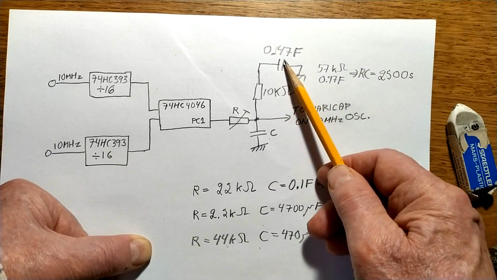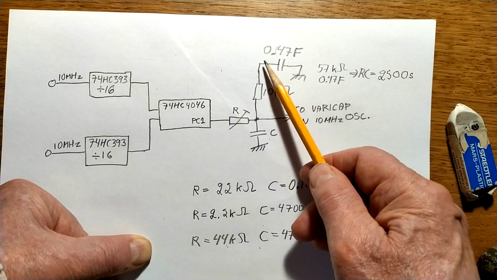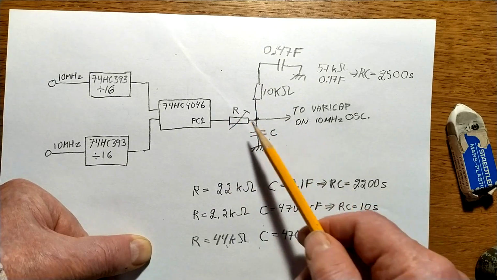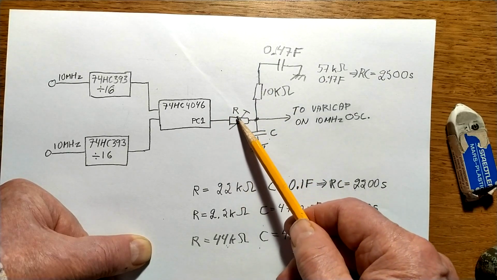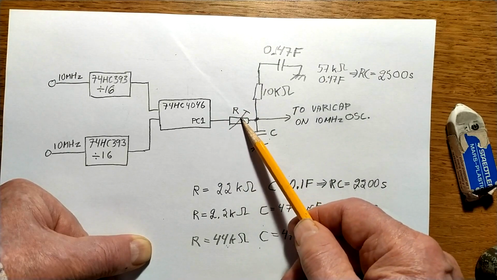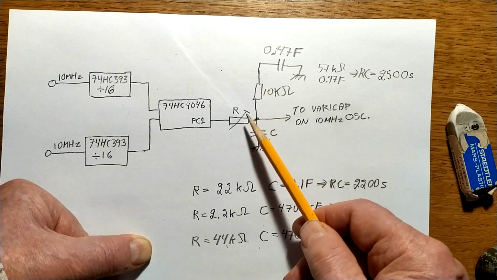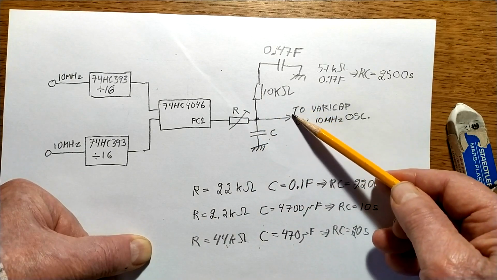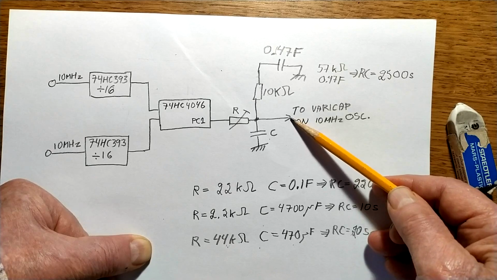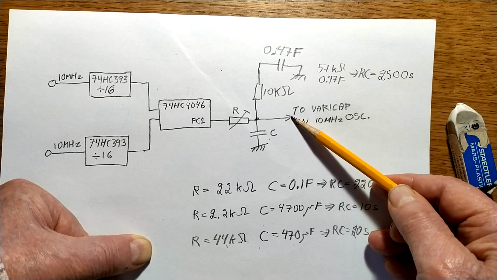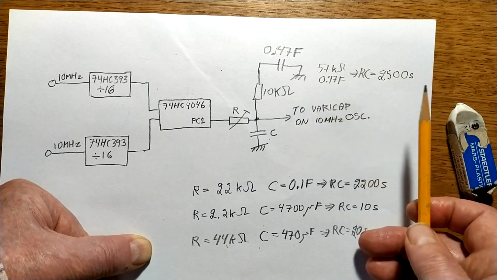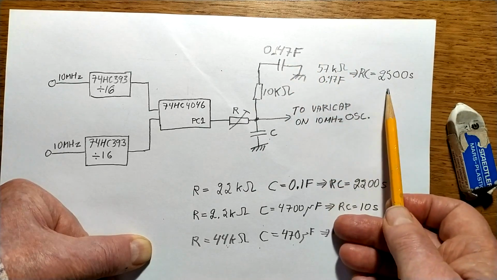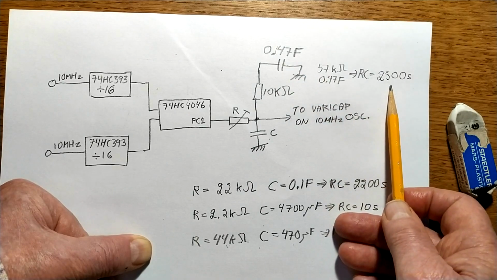This capacitor works like a battery, keeping a constant voltage here, which means that the variable voltage to the varicap looks through an attenuator, 44 kilo ohms, 10 kilo ohms. This reduces the gain at the frequency where regulation happens mostly by a factor of 5, and that eliminates the overshoot problem. But this, let's call it the battery, has a time constant of 2,500 seconds.